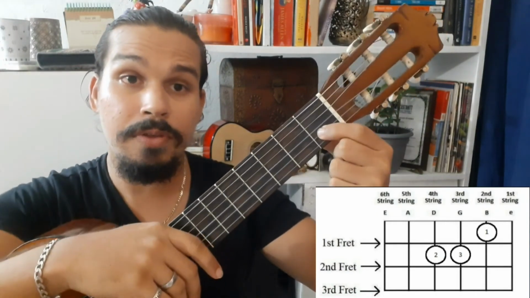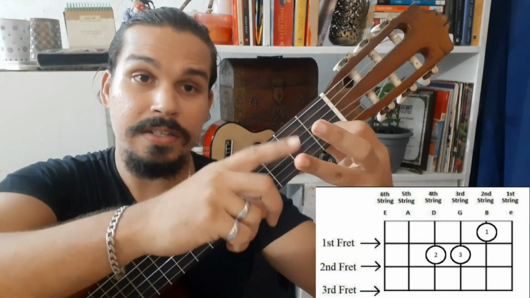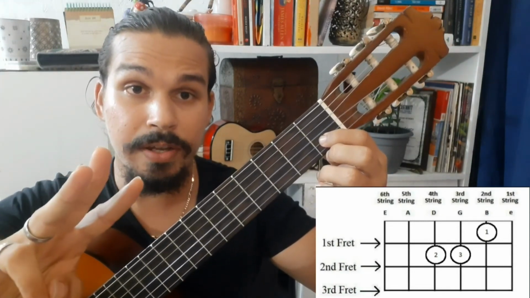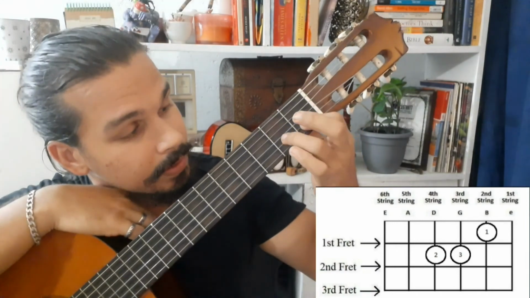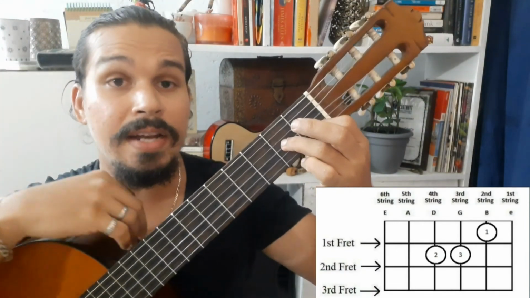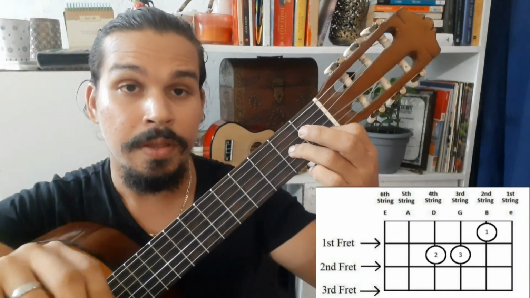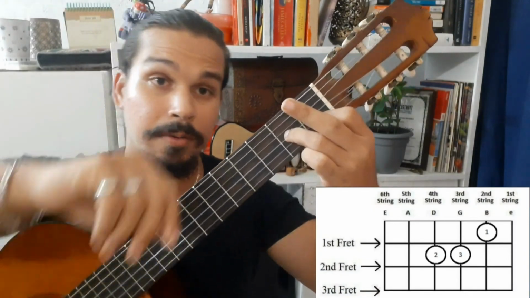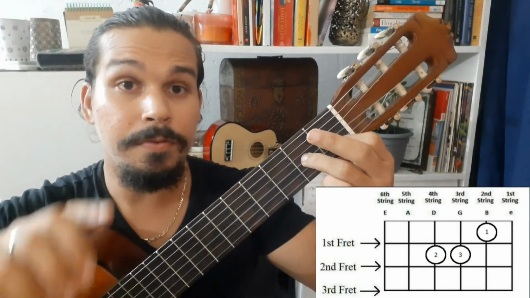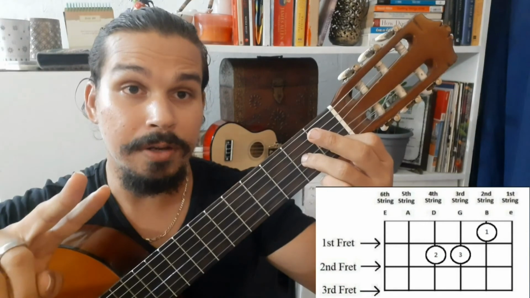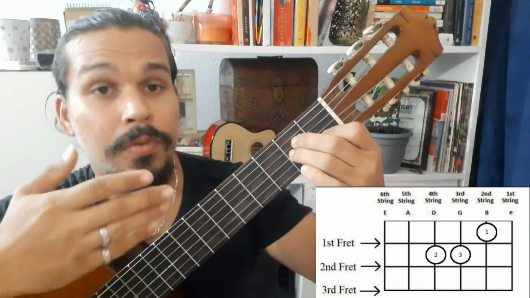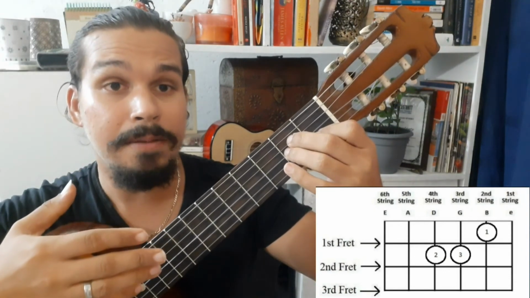So the number 3 means the 3rd finger. It says to put it on the 2nd fret on the 3rd string. So let's do that. 3rd finger, 3rd string, 2nd fret. Now let's deal with the last number, number 2. The number 2 represents our 2nd finger, which is our middle finger. It says to put the 2nd finger on the 4th string on the 2nd fret. So let's do that. 4th string, 2nd fret. We've put down all our fingers in the right places.